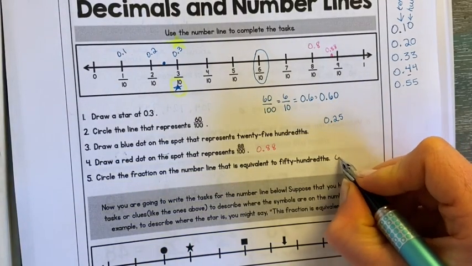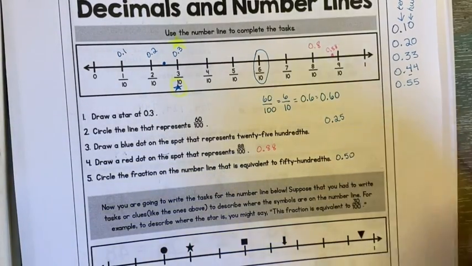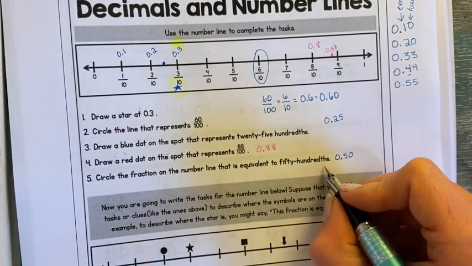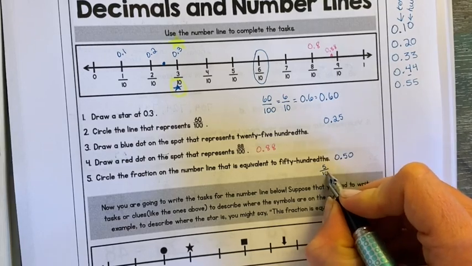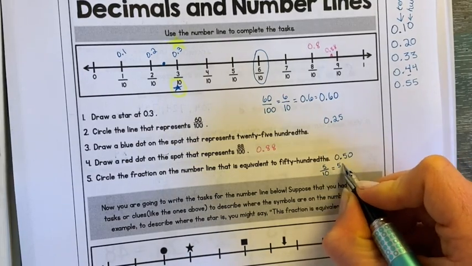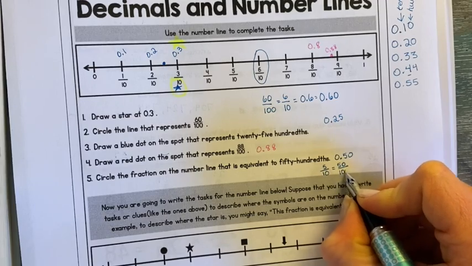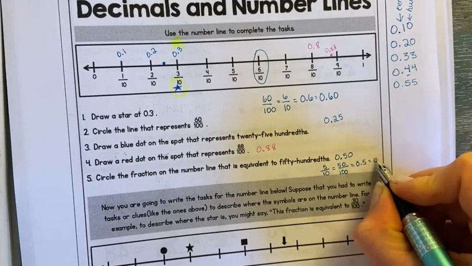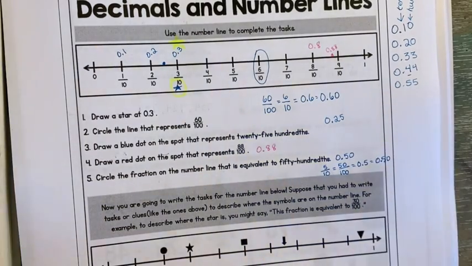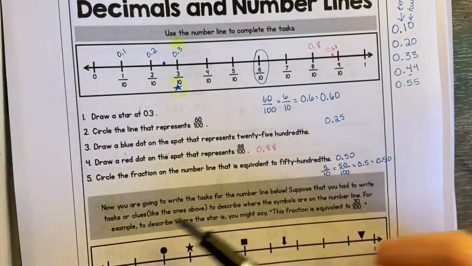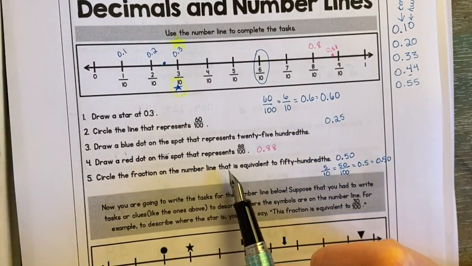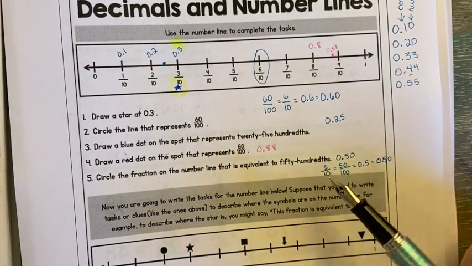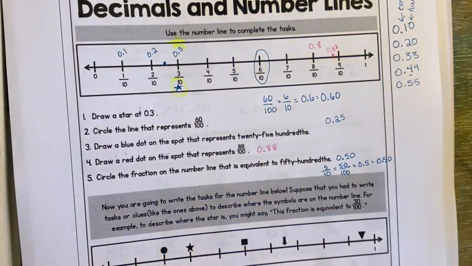Circle the fraction on the number line that is equivalent to 50 hundredths. Okay, so 50 hundredths, 0.50, 50 hundredths. It's 5/10, 50 hundredths. Remember, 5/10 is the same as 50 hundredths is the same as 0.5 is the same as 0.50. All of these are the same thing. So it's asking me to circle the fraction on the number line that is equivalent, means equal to 50 hundredths. So I look at my number line and I go 5/10, and I'm going to circle that in pink.